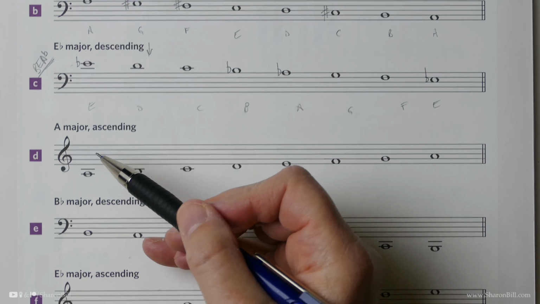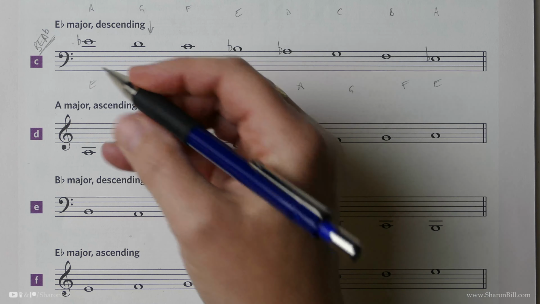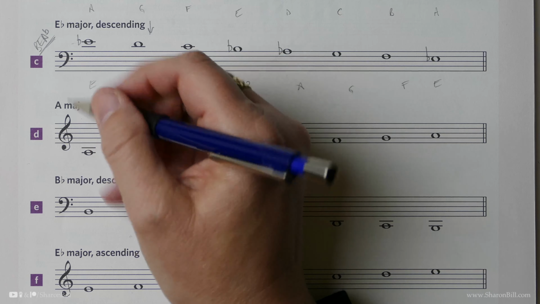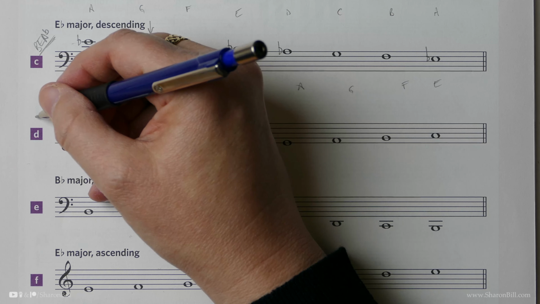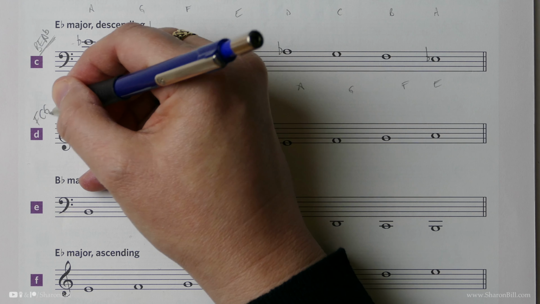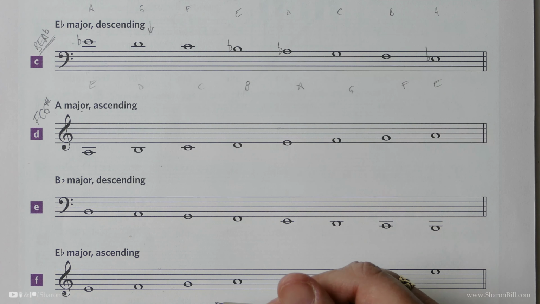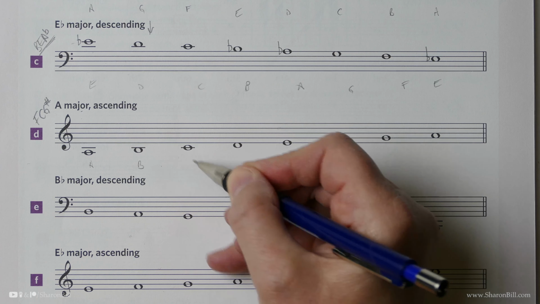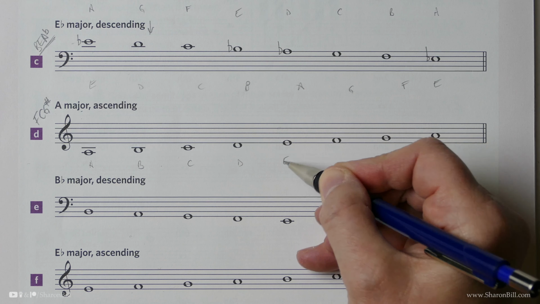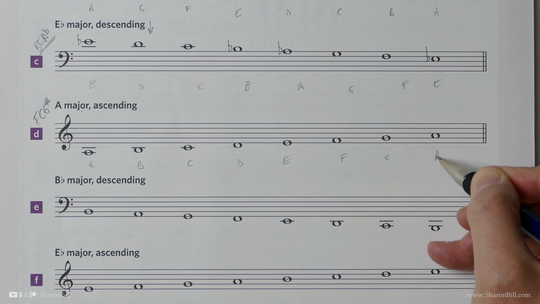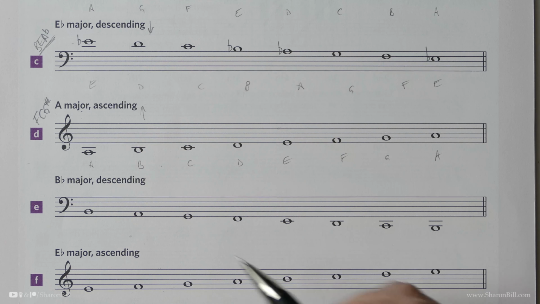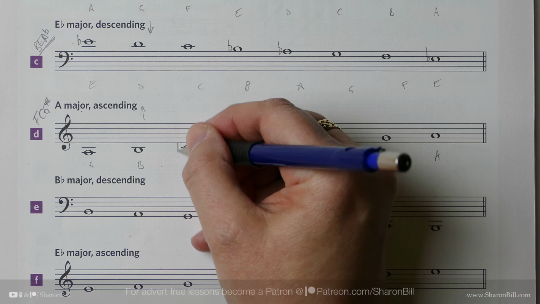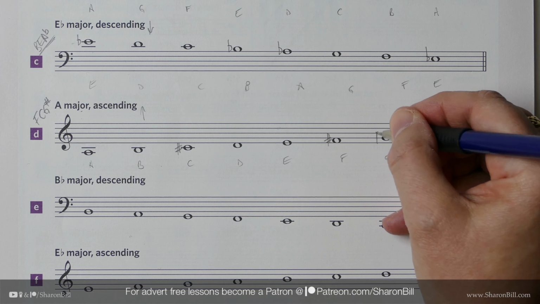Now we have A flat major in the treble clef, and A major, not A flat major, dear me. A major has sharps, F, C, G sharps. And so here we have A, B, C, D, E, F, G, A, just going upwards. We are ascending. And so F sharps, C sharps, and G sharps. There we go.